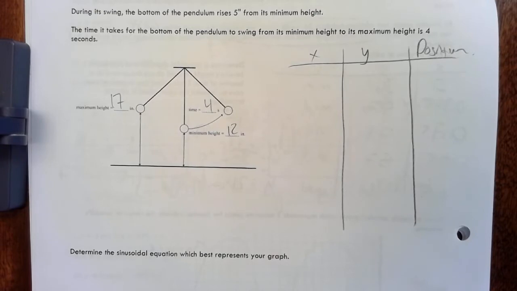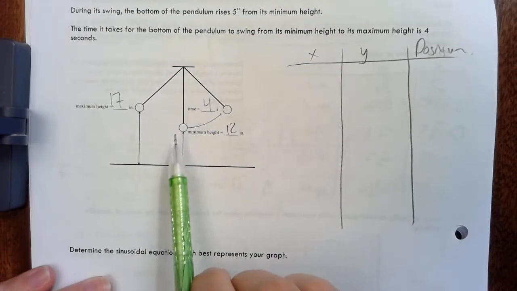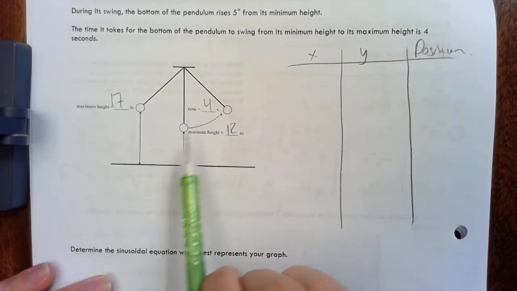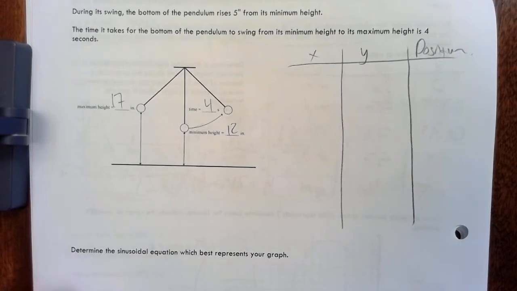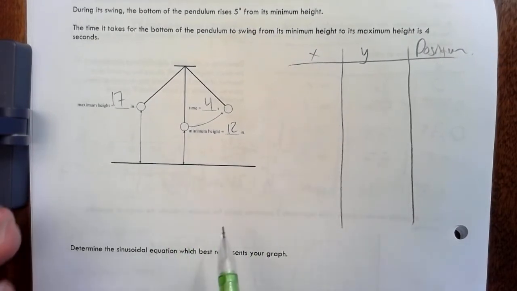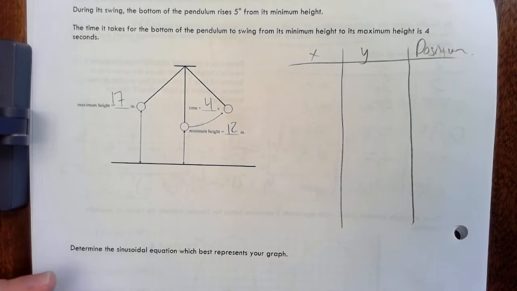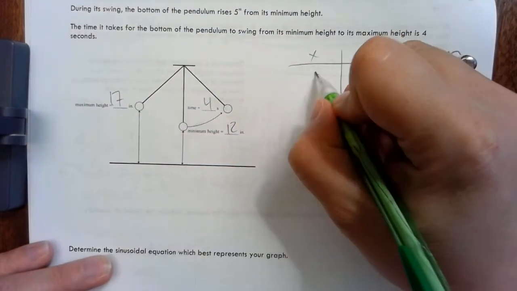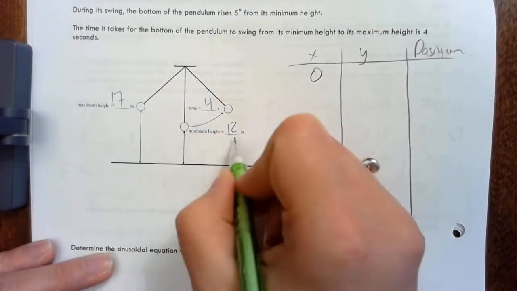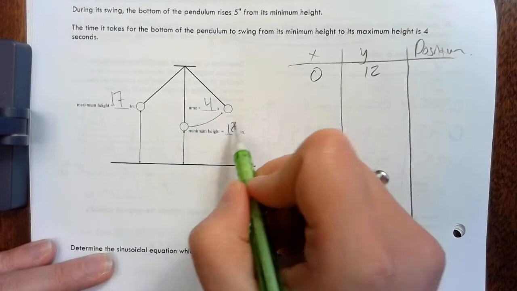Alright, so let's start off from this point, and then we'll go to this point, and we'll come back, and we'll see what happens. So all we really care about here is how high the pendulum is. We don't care if it's going to the left or to the right. We just want to know about how high it is. So at time 0, starting here, our height is 12, and that would be a minimum point.